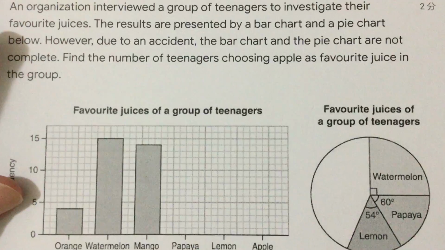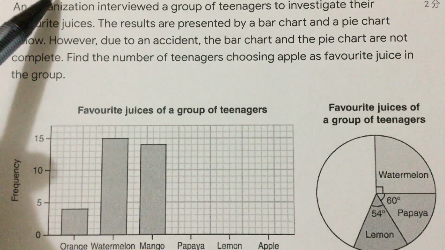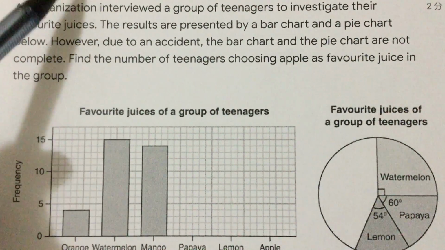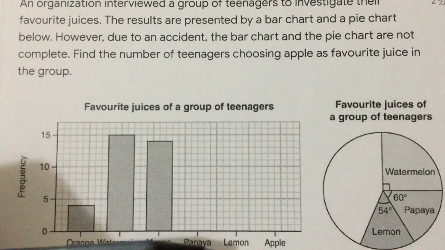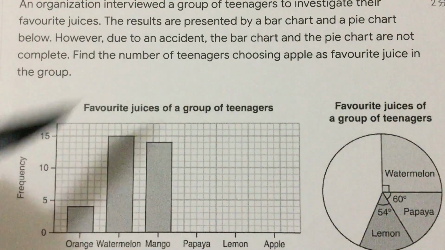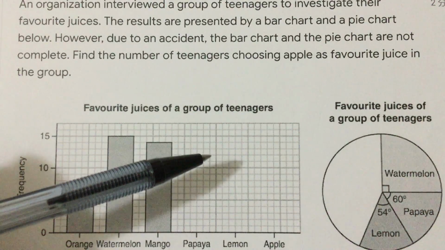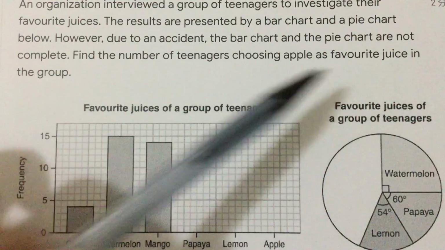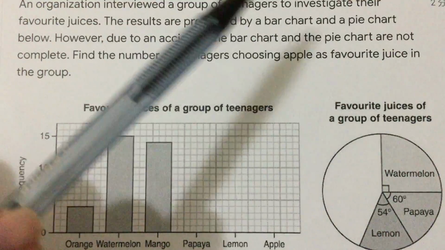This one, I think is a little bit of a bonus. You are going to find out that an organization interviewed a group of teenagers to investigate their favorite juice, so they have orange juice, watermelon juice, mango juice, papaya juice, lemon juice, and apple juice. Every time you will see only 3 of them is given, and for the pie chart, you get another 3 of them. So let's look at the problem. However, due to an accident, the bar chart and the pie chart are not complete. Find the number of teenagers who choose apple as favorite juice.